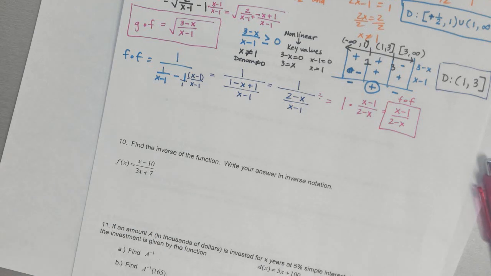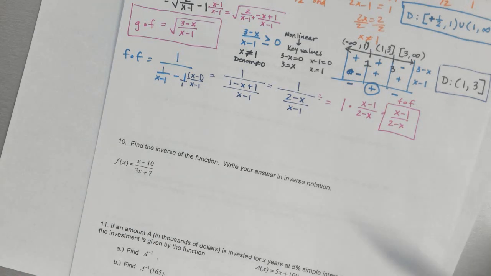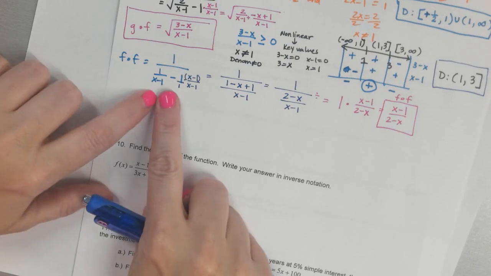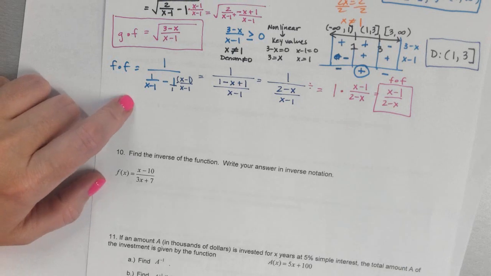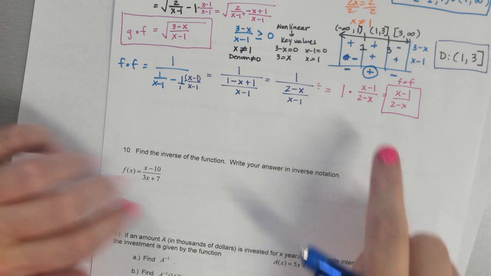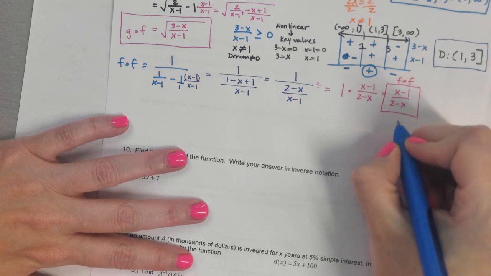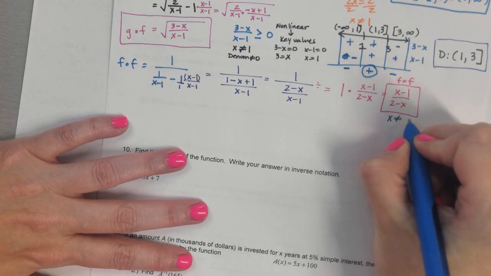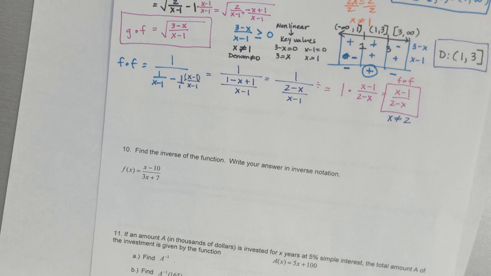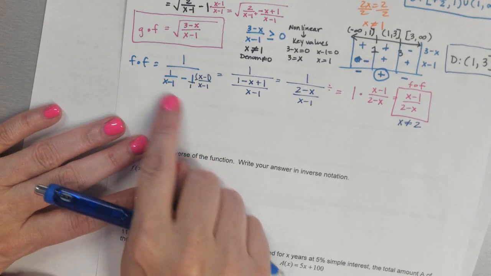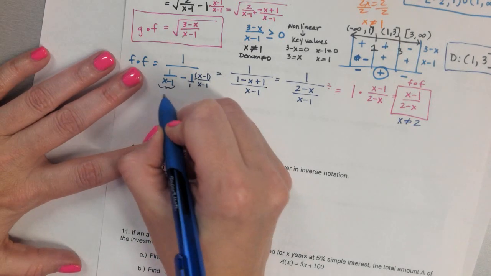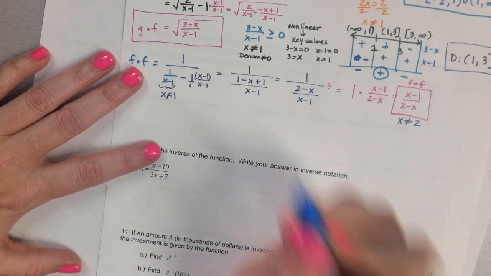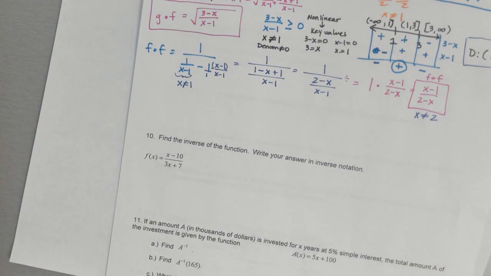Now, what you have to be careful of here is when you have fractions, and fractions within fractions, you have to make sure you check at the end and at the beginning. So at the end, what could x not be? 2. So x can't be 2. Now we also need to check at the beginning. What's something x couldn't be in this denominator? So from this denominator, x can't be 1. Do we have another denominator?